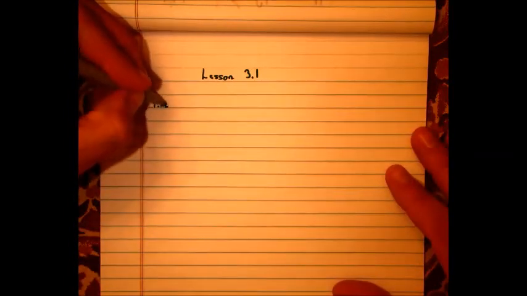We are going to work on lesson 3.1 and 3.2. 3.1 is really short, only because it is all information, meaning there's no real new math that we learn. We just learn about some vocab. The first one is linear regression.